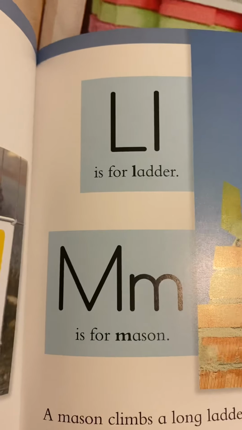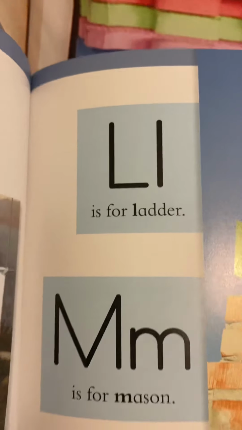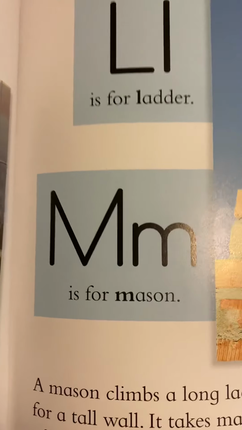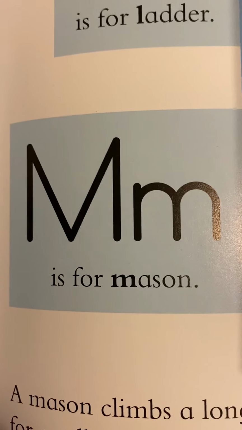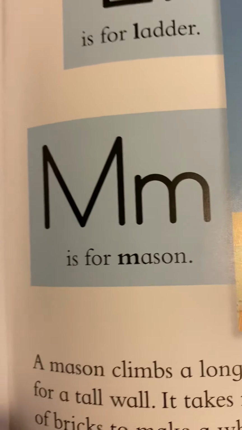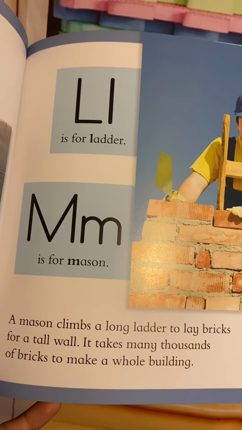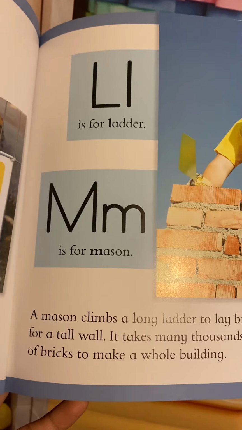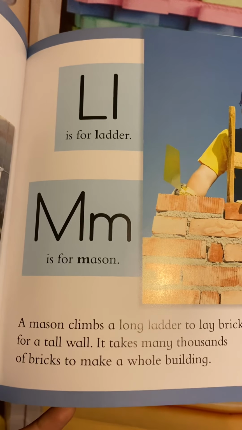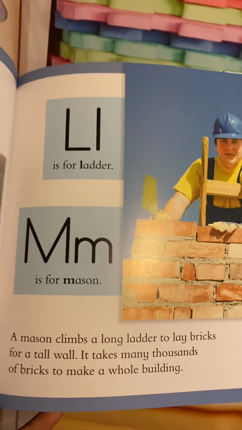All right, we're going to do these last two letters and we're going to stop here for today. This letter is L. Very good. L for ladder. And this letter here, M. M for mason. A mason climbs a long ladder to lay bricks for a tall wall. It may take thousands of bricks to build a whole building.